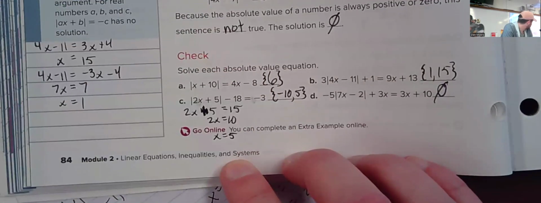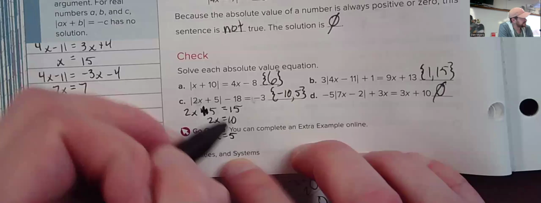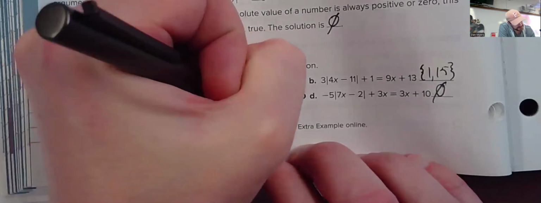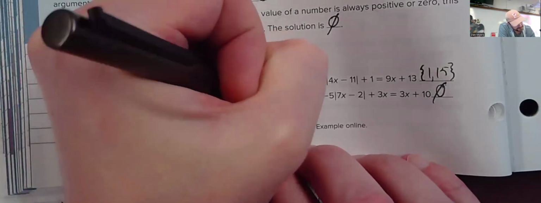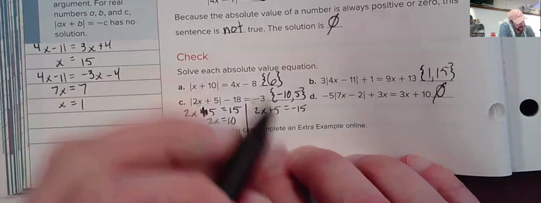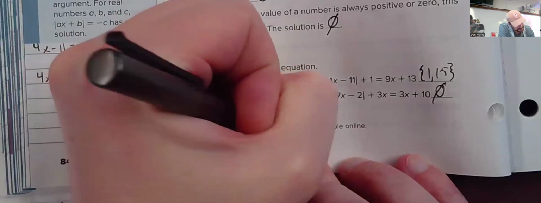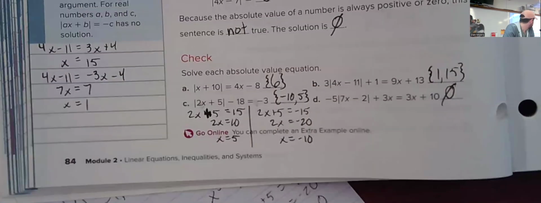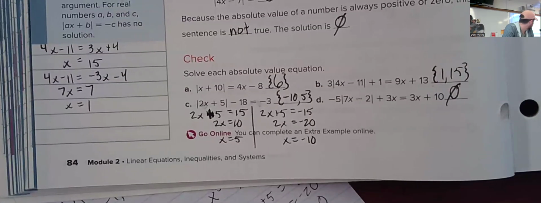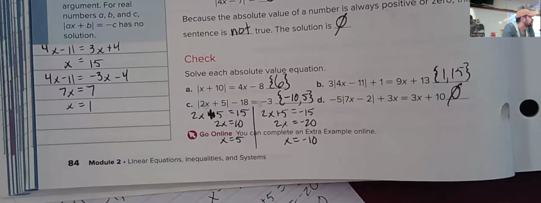The other case would be 2x plus 5 equals the opposite of 15, which would be negative 15. So 2x plus 5 equals negative 15. Subtract 5 from both sides. That'll be negative 20 over here, and 2x there. Divide by 2, x equals negative 10. And if you substitute both of those back into the original equation, they both work.